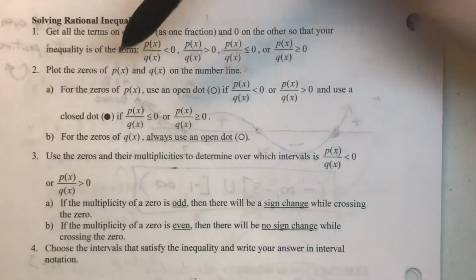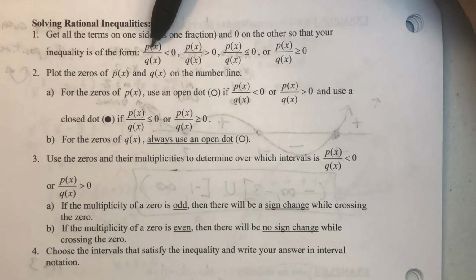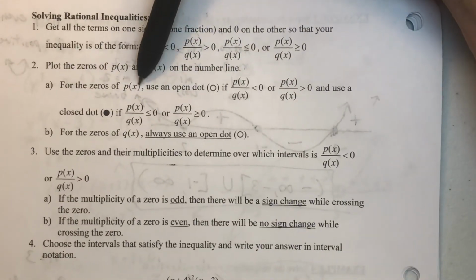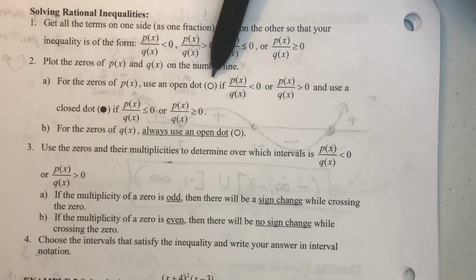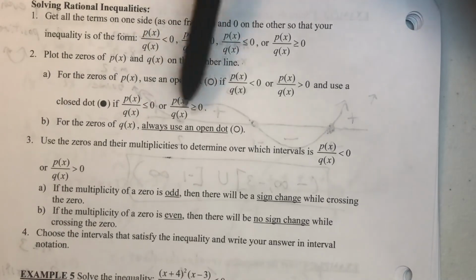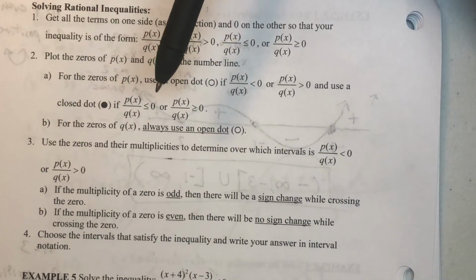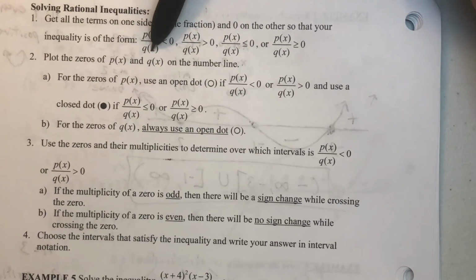Now, the zeros of the numerator, those will behave just like what we were doing before with the polynomials. This function will be 0 if the numerator is 0. So if you have those inequalities that don't have the or equal to, we still want an open circle. If you have the inequalities that have the or equal to, you want a closed circle. Nothing changes there.